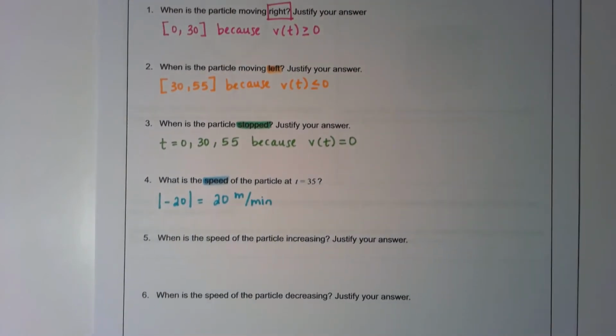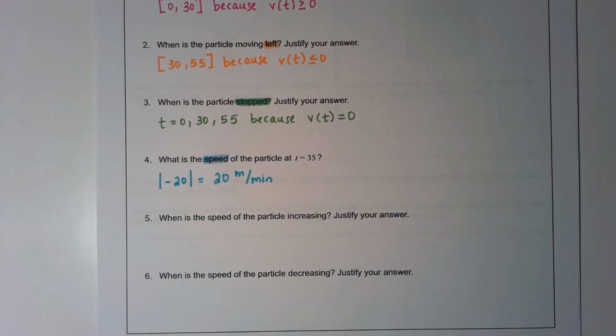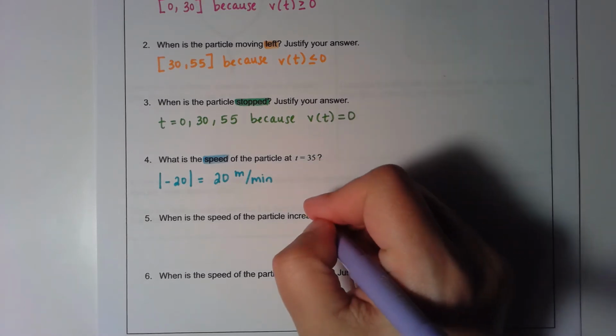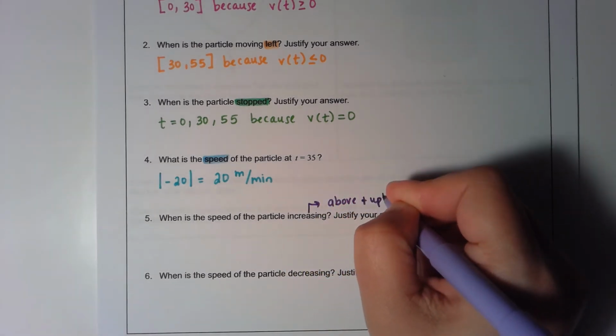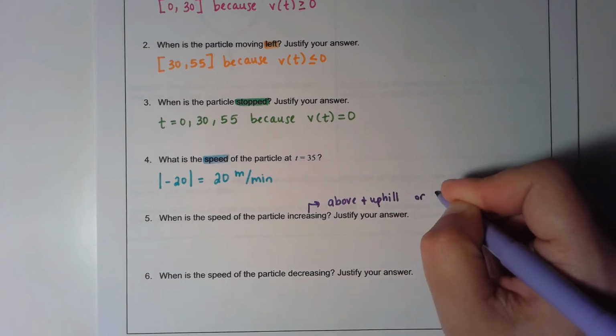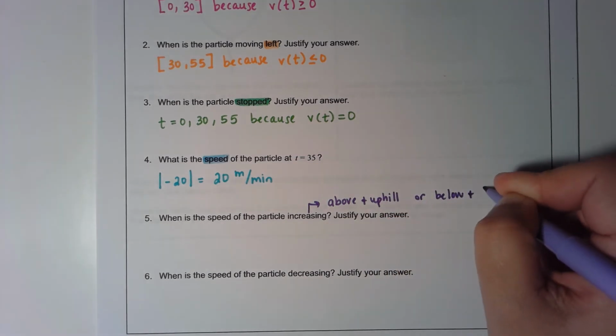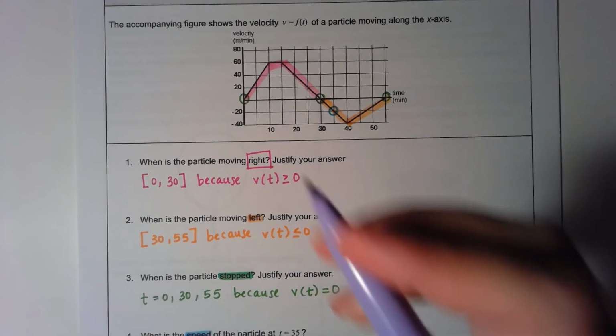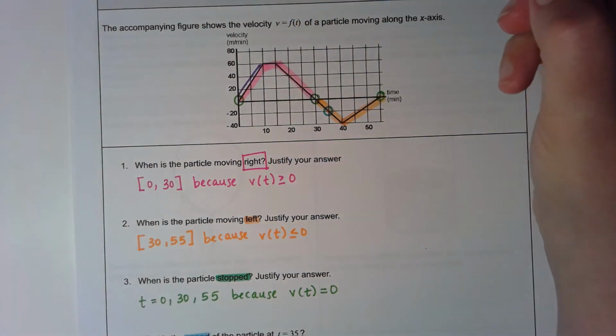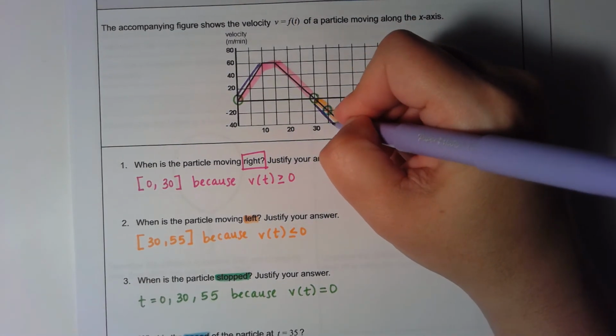When is the speed of the particle increasing? So I'm going to look for two different situations. Either both velocity and acceleration are positive, so above and uphill, or velocity and acceleration are negative, so below and downhill. So I'm just going to make a note of that. This is going to be above and uphill, or below and downhill. On this graph, that's going to be right here, above and uphill, or below and downhill would be right here.